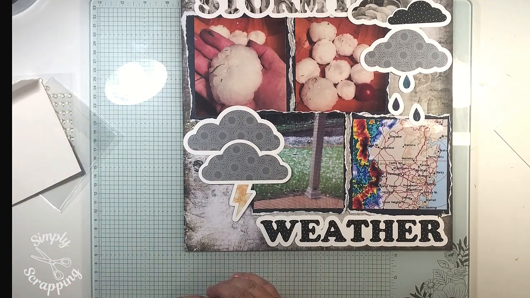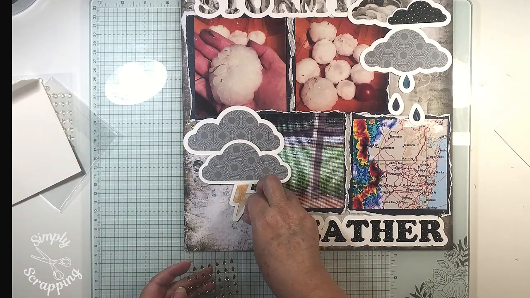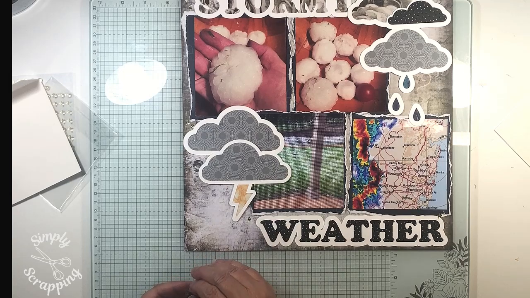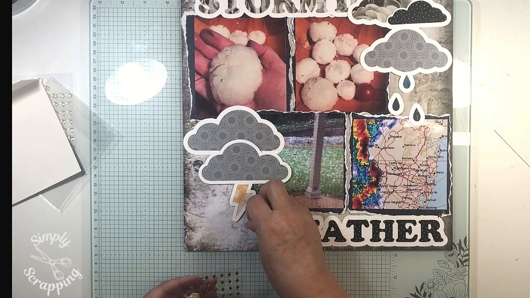And I really like the cut files, or I would have been struggling for what to put on a page like this without the cut files. That's really cool.